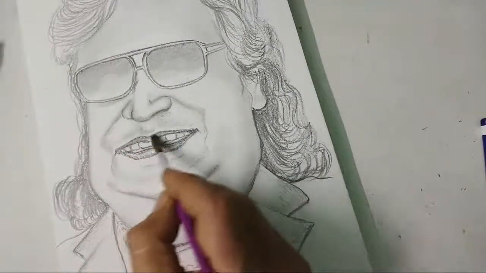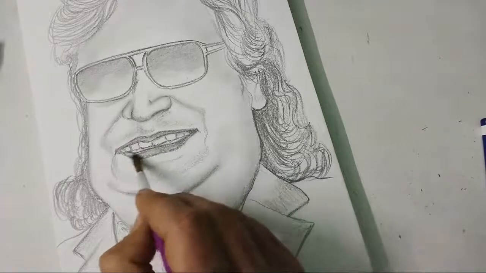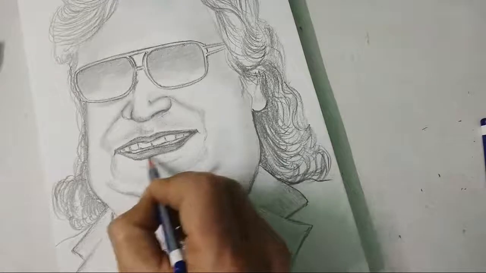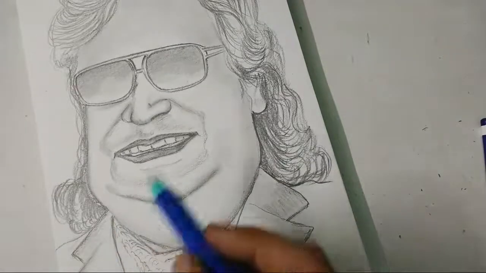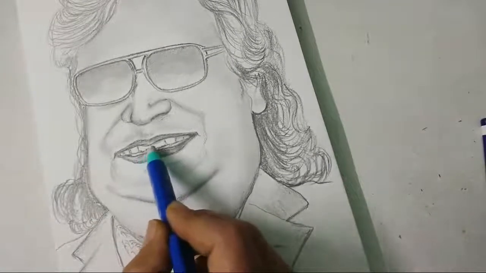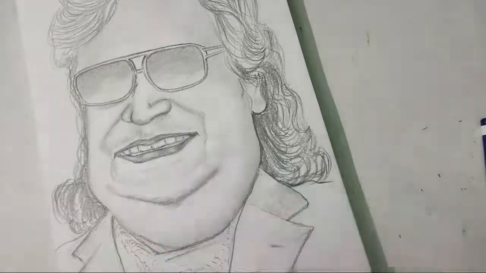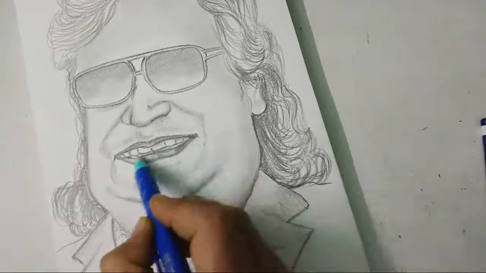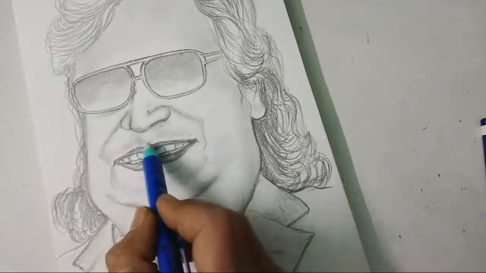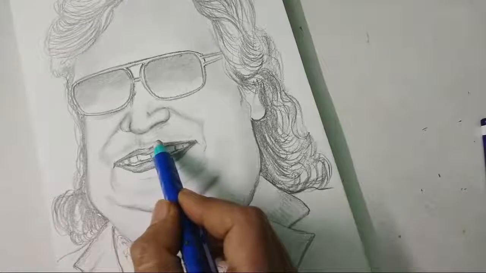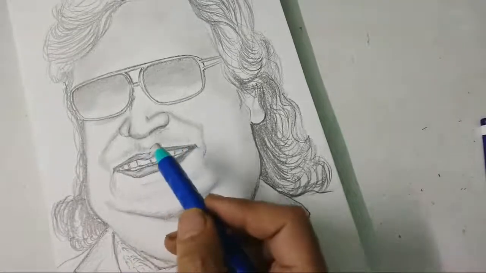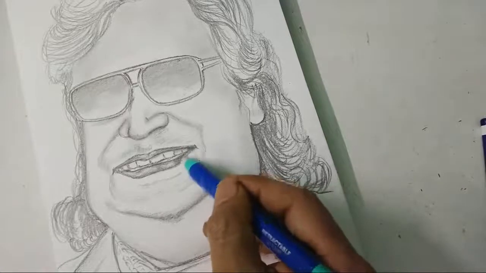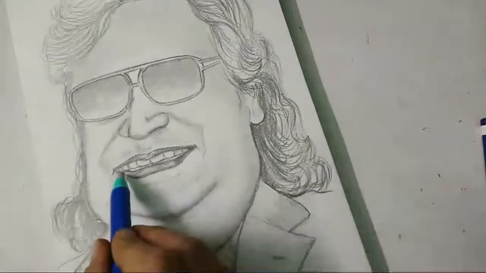Now I want to make this soft. Just move the brush and keep in mind that the area which you don't want dark, you leave. I am rubbing out and I'll show you a close-up.